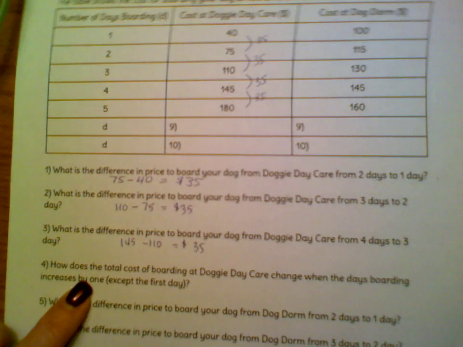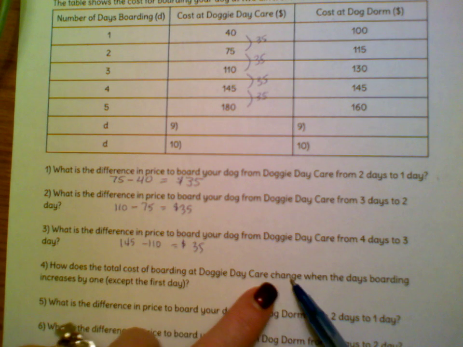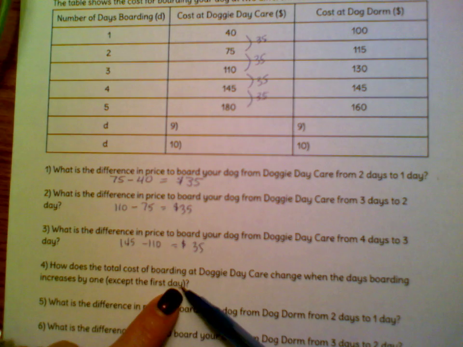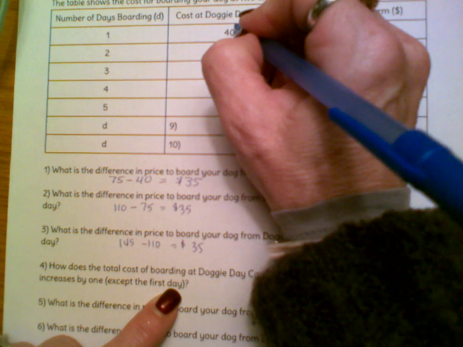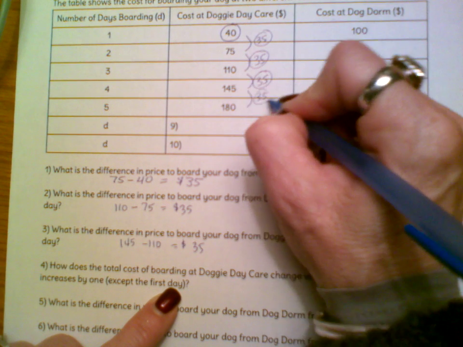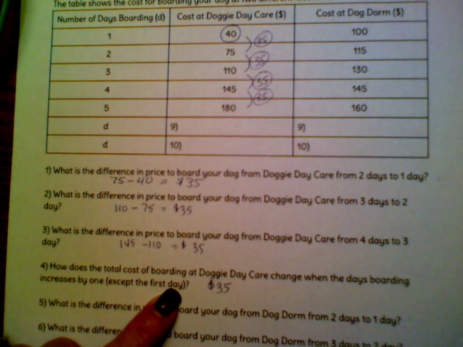For question 4, how does the total cost of boarding at doggy daycare change when the days of boarding increases by 1 except the first day? Notice the first day it's 40, but each additional day it's 35. So it goes up by 35 for each additional day.